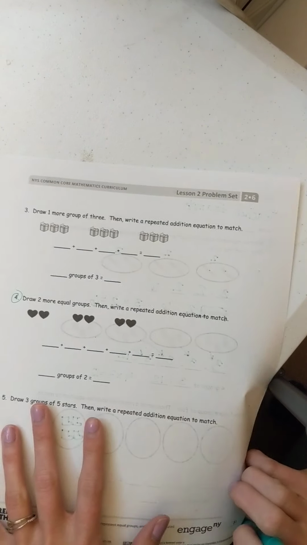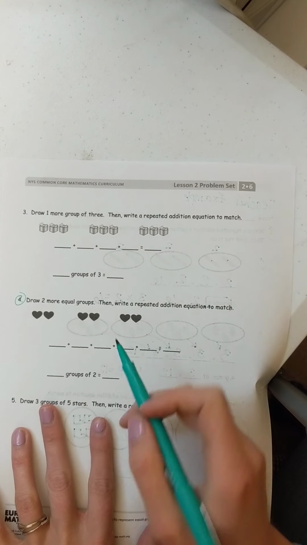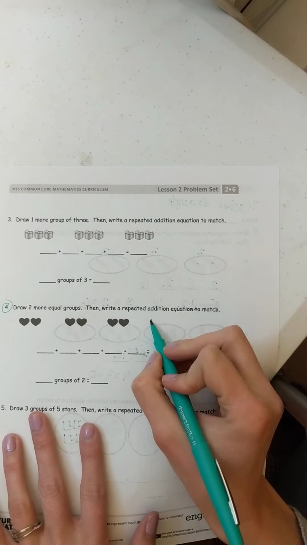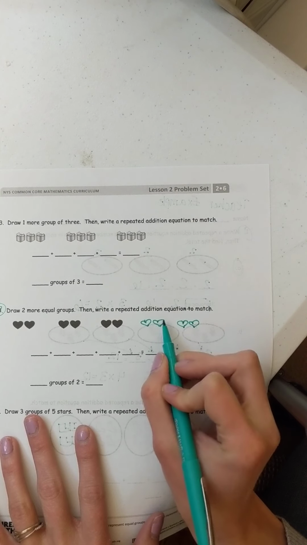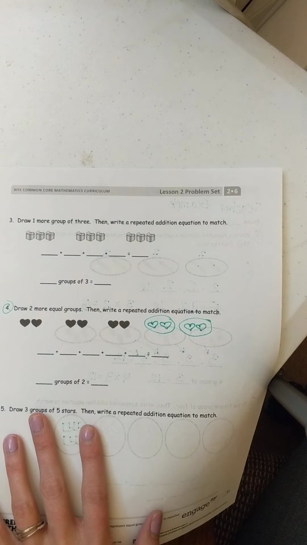Okay. Now this one's a little bit trickier, so that's why I'm showing you. Draw 2 more equal groups. Well, if these are all equal groups, it wants me to draw 2 more groups that are also equal to these groups. So this is a group, and that's a group. Then write your repeated addition equation to match. I will not do that part because I know that you are capable. You just saw me do a couple of examples. Okay, good luck. You're going to do great today.